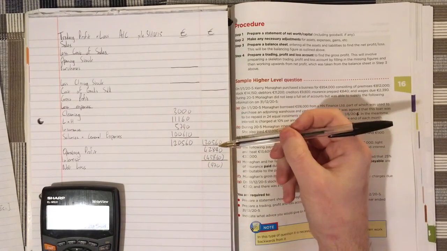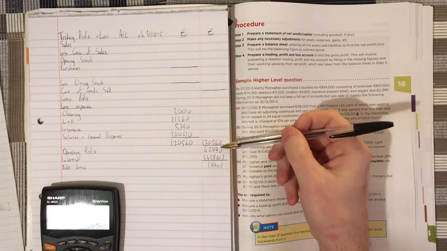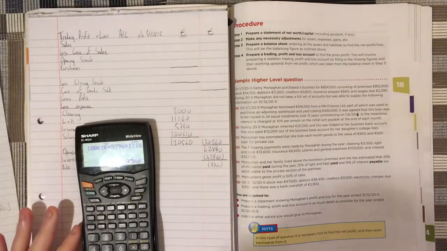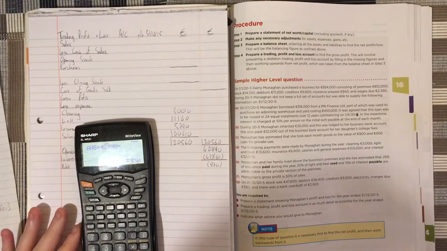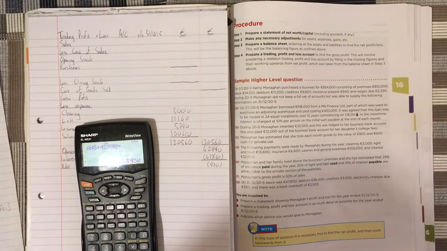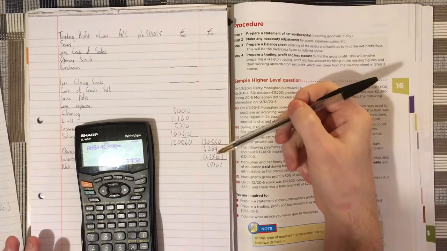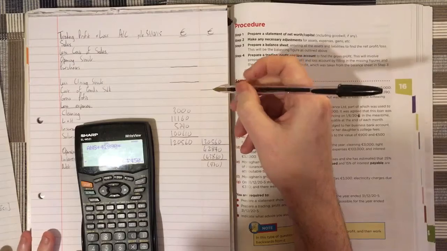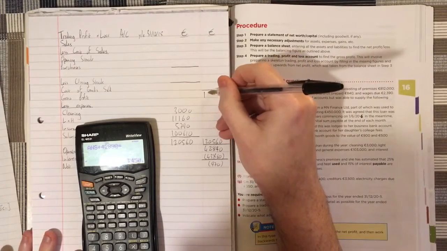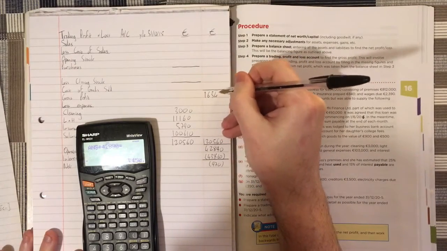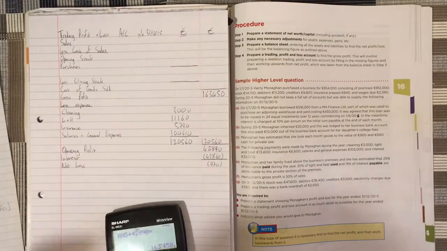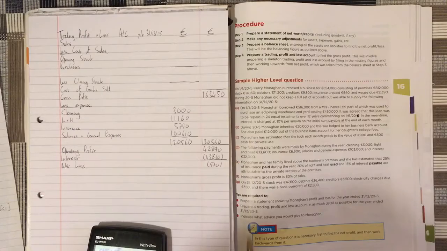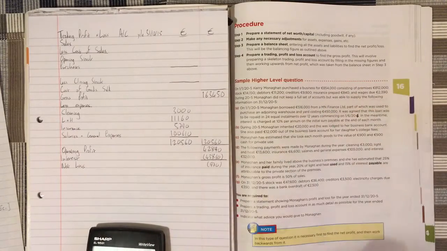So there are your expenses. Add those back to the operating profit: plus 42,890 gives you 163,450 gross profit. So 163,450, take away expenses, there's your operating profit.